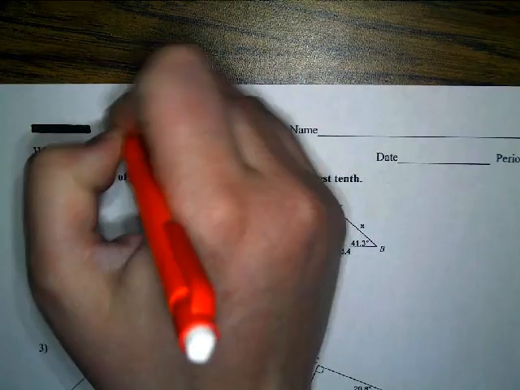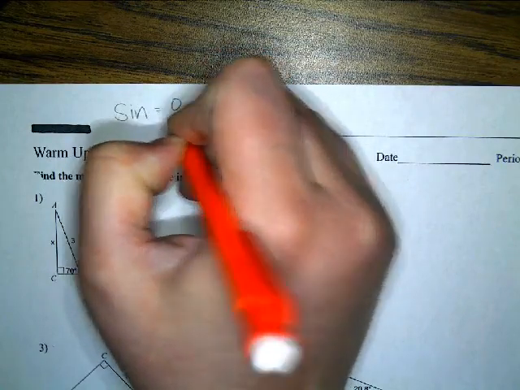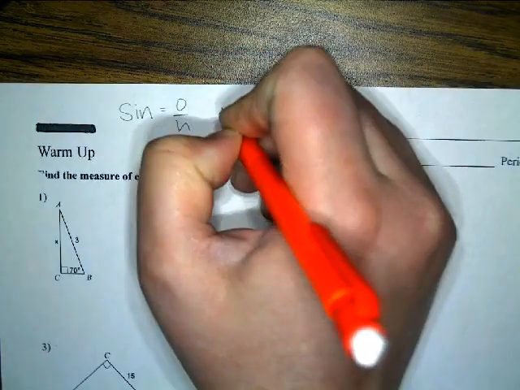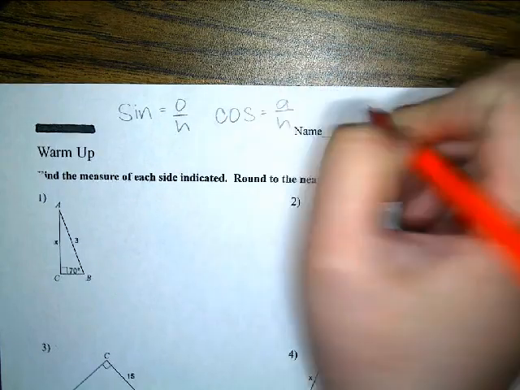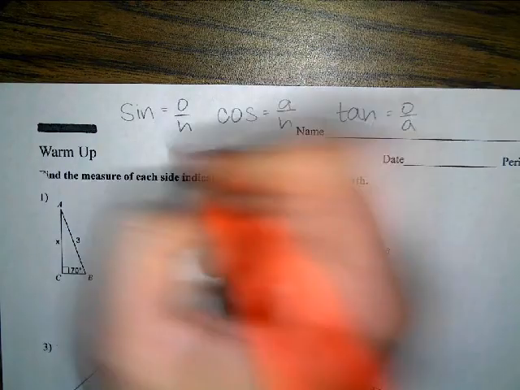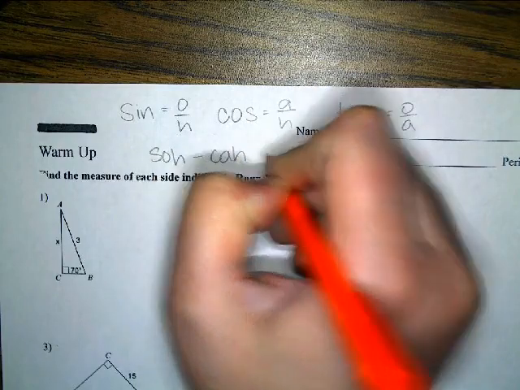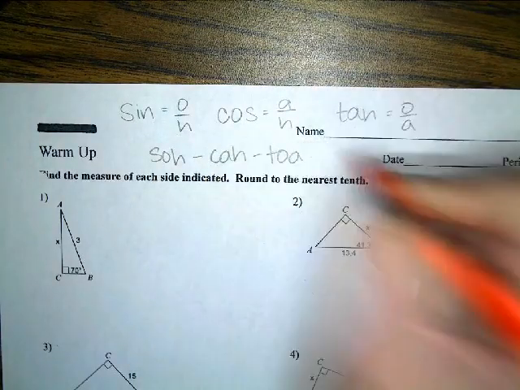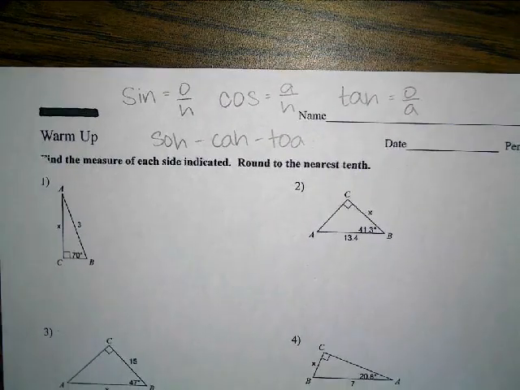So if you guys remember, SOHCAHTOA means that sine is opposite over hypotenuse, cos is adjacent over hypotenuse, and tan is opposite over adjacent. Remember, that's what SOHCAHTOA means. It's not a word, it's not another language, it's just something that people like to remember.